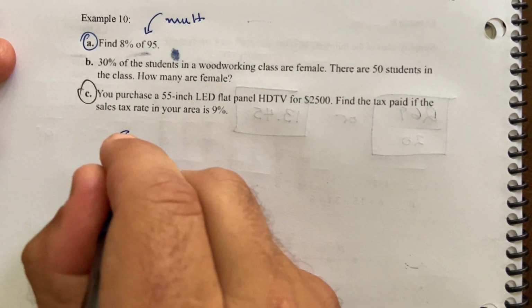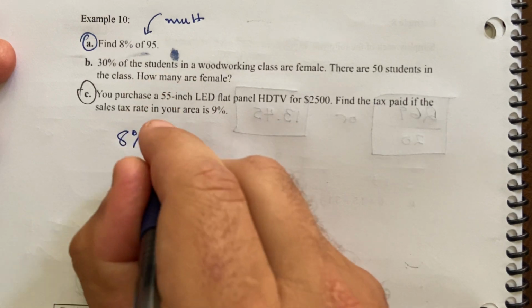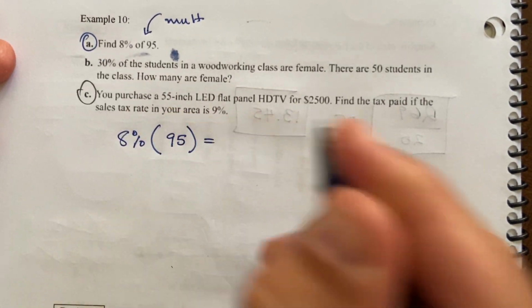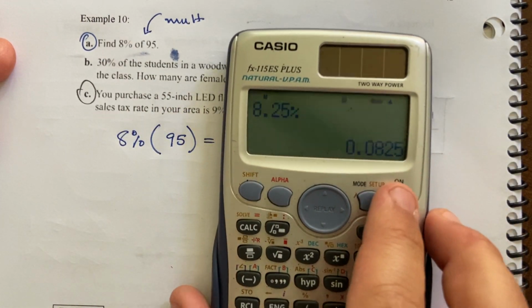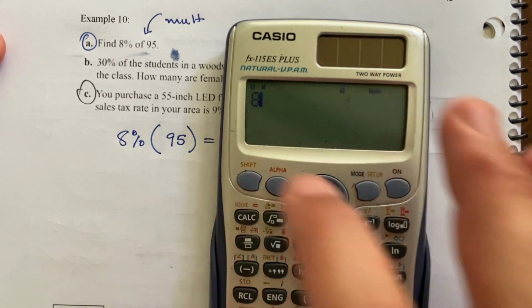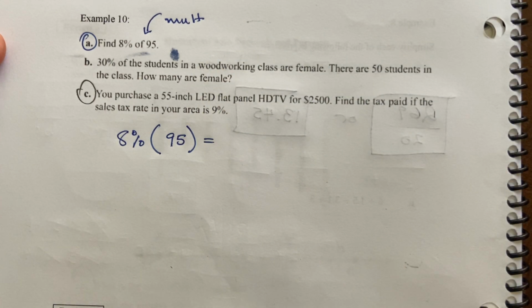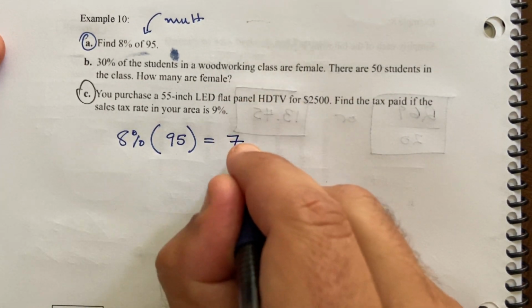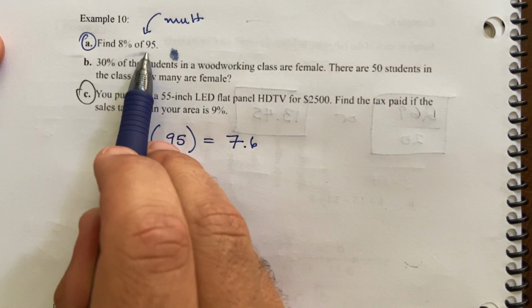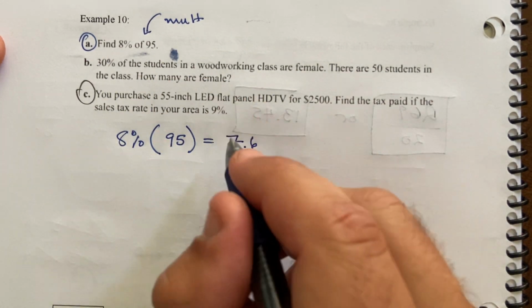So I'm going to say 8% multiplied by 95. Calculator, so 8, shift, left parentheses, so I get that percent to pop up, times 95, press S to D. This is 7.6. So 7.6 is 8% of 95. That makes sense.